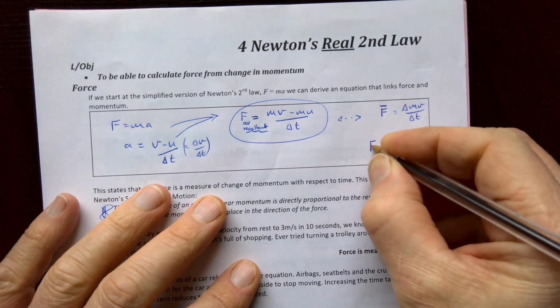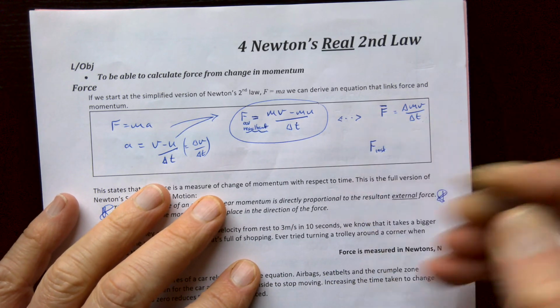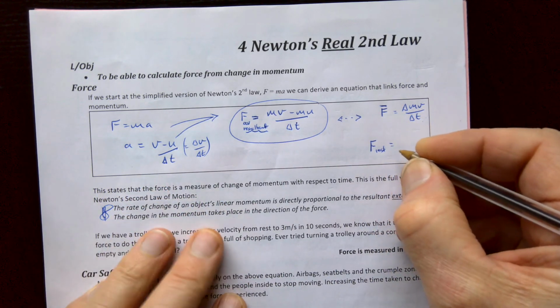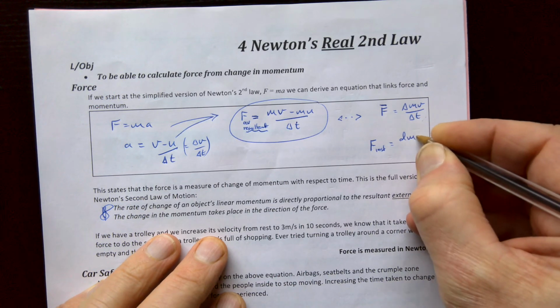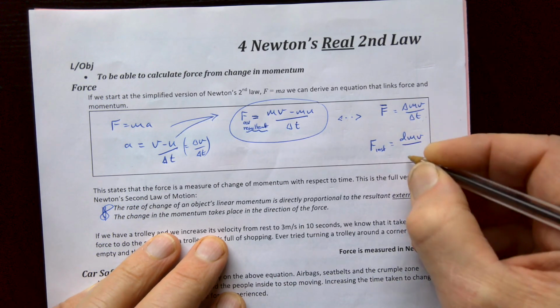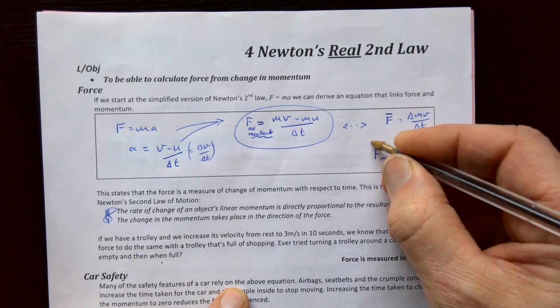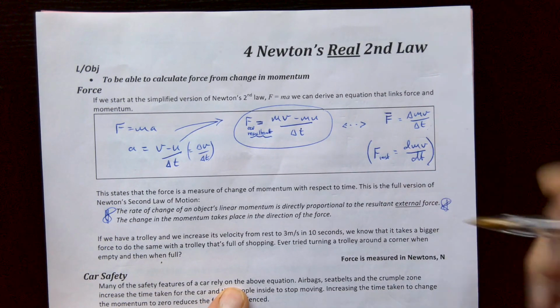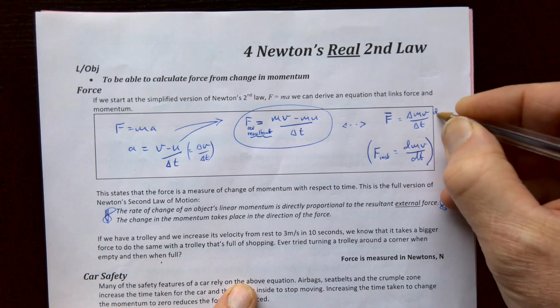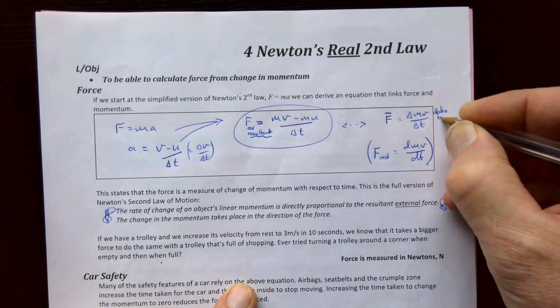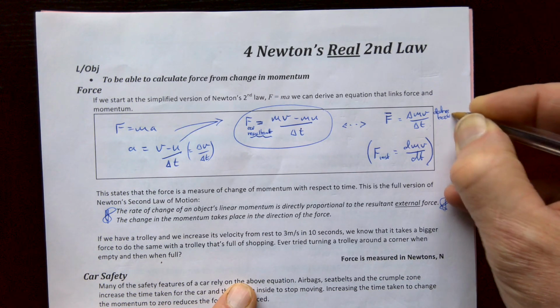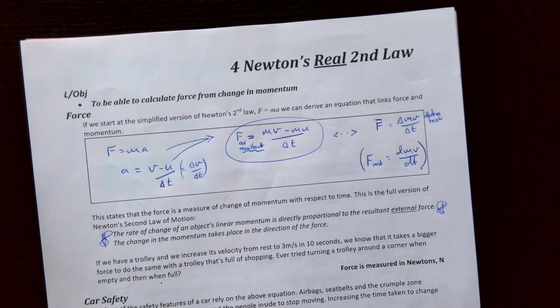But if you want that instantaneous one, so at any moment in time, then as I put down here, it's actually dmv, or p if you prefer, dt. Okay, so it's that rate of change, but not in the data book. So this one is in the data book. Okay, usually you've got two different speeds.